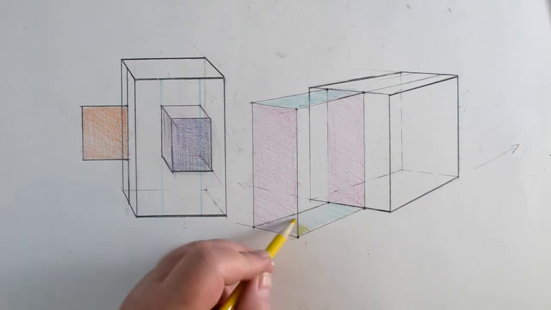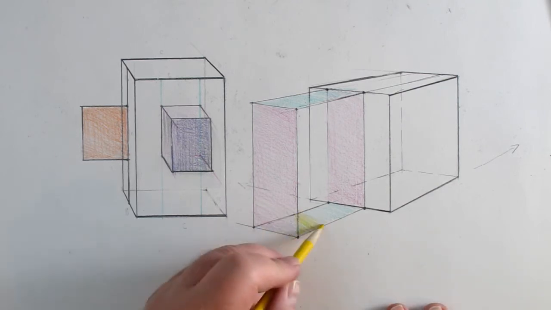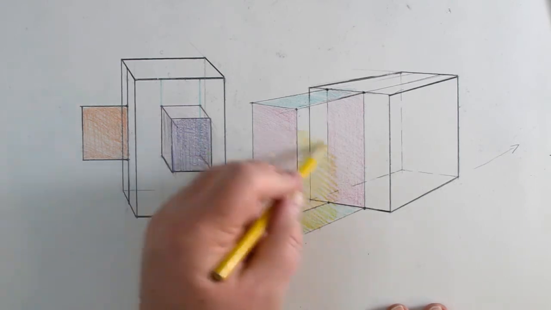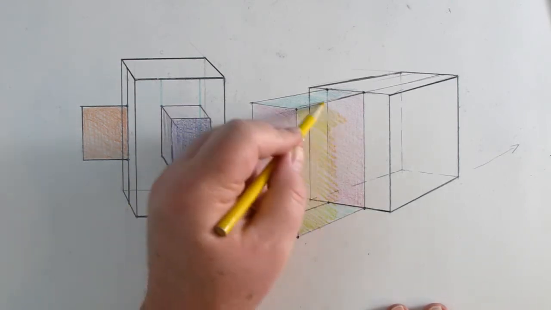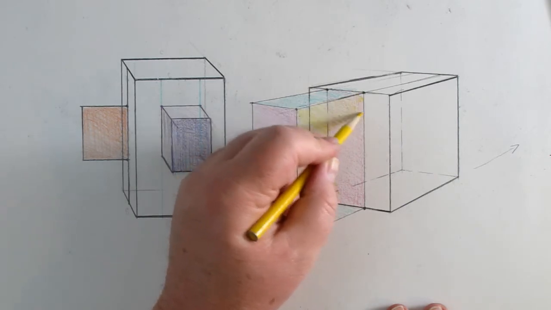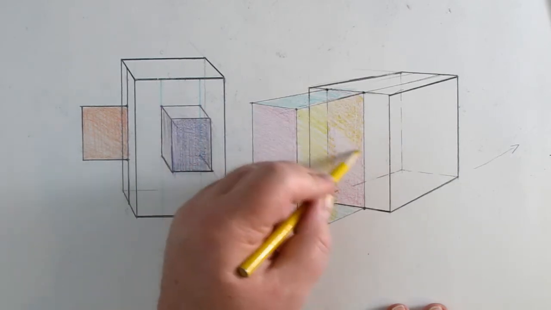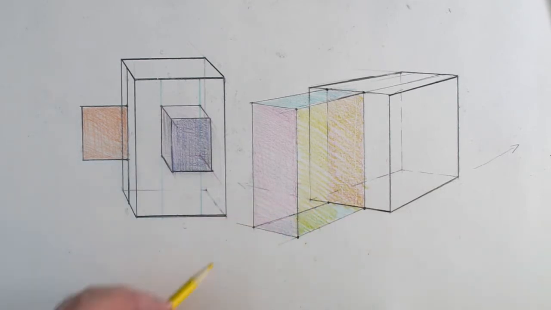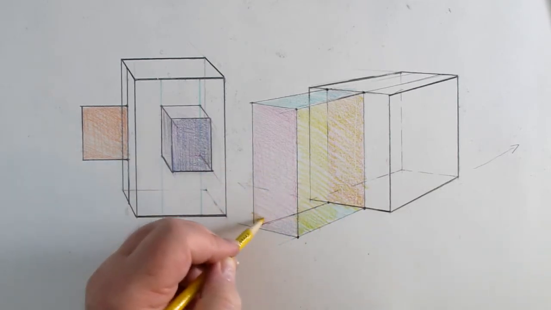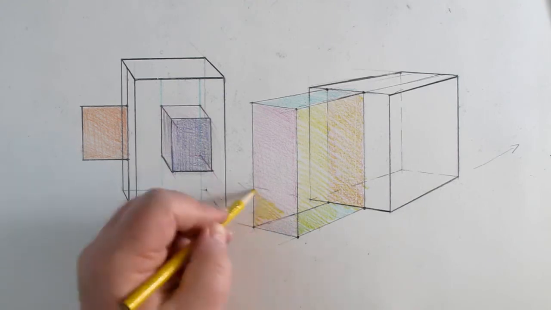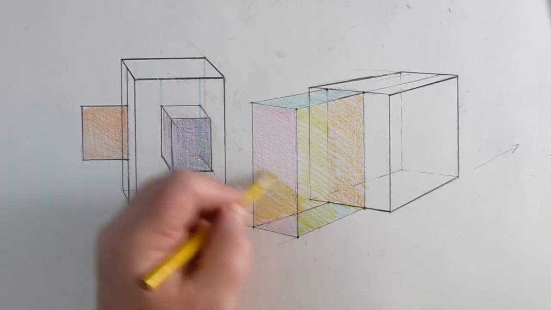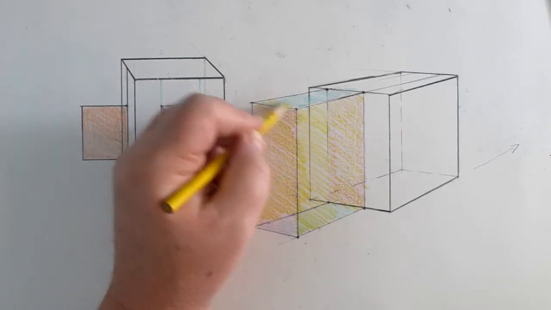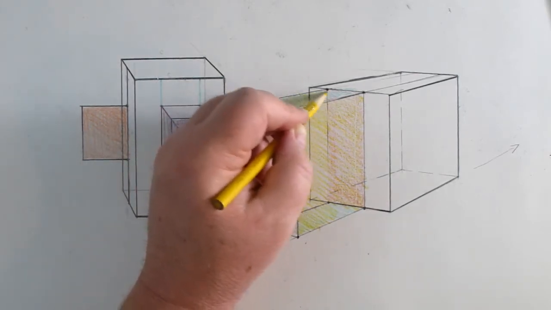Now these are going to overlap, but this would be the front plane. Right, and then this one back here would be the corresponding back plane. And again, this yellow is going to overlap some of these other planes. But this would be that corresponding back plane.